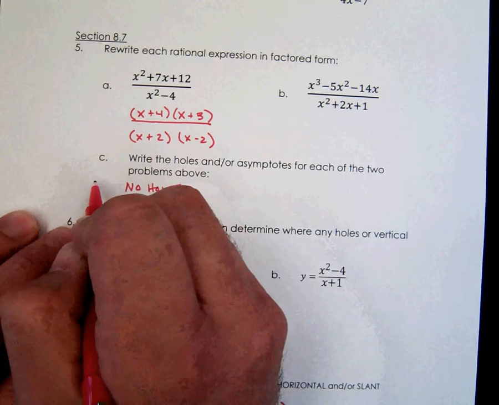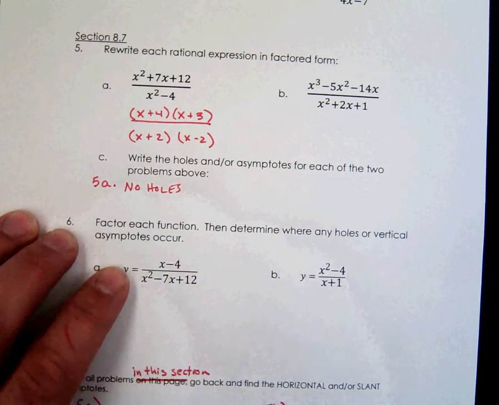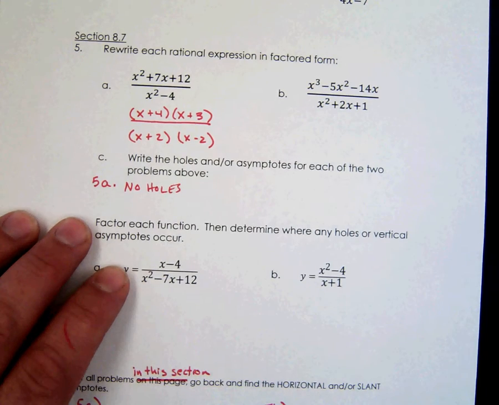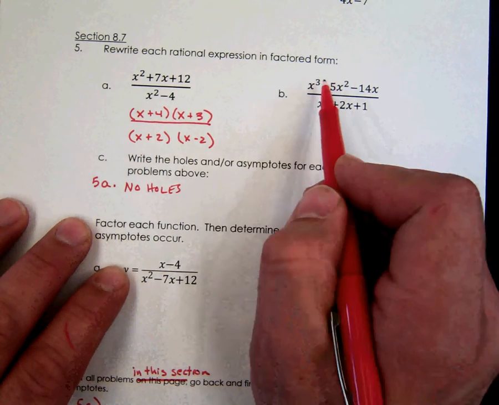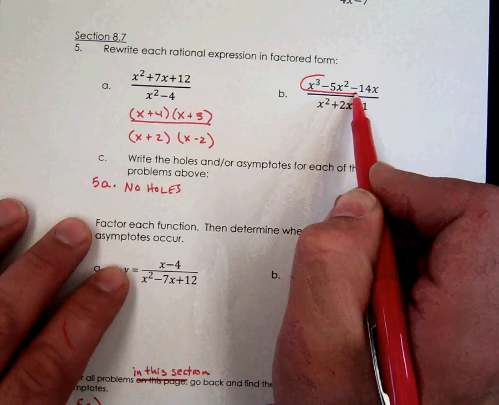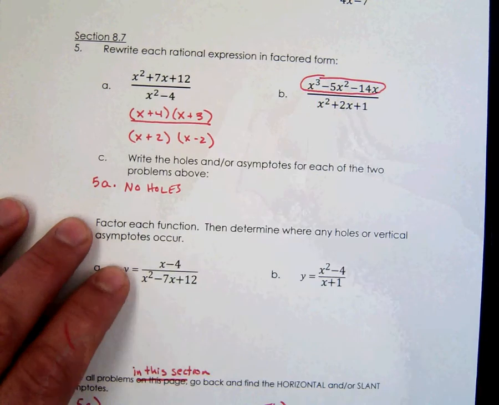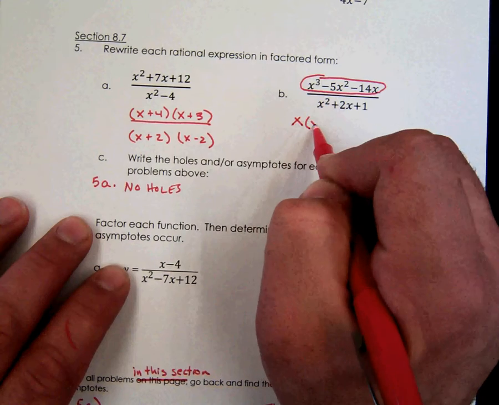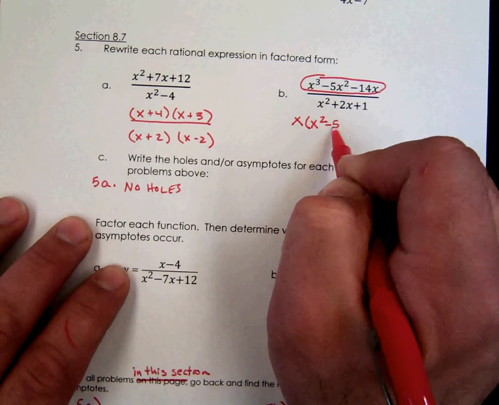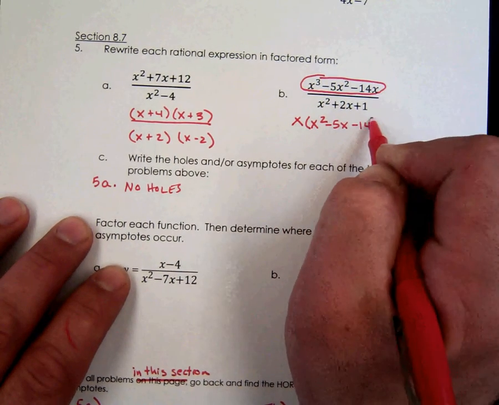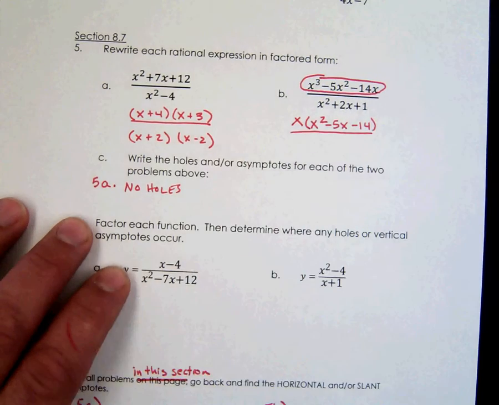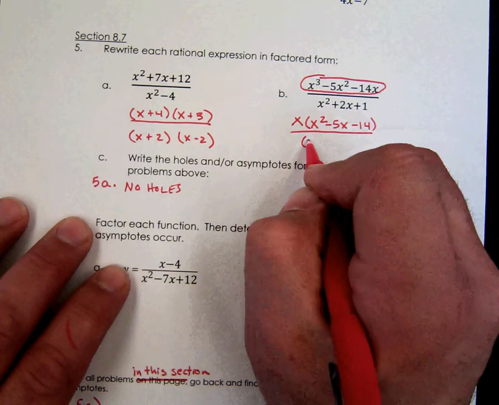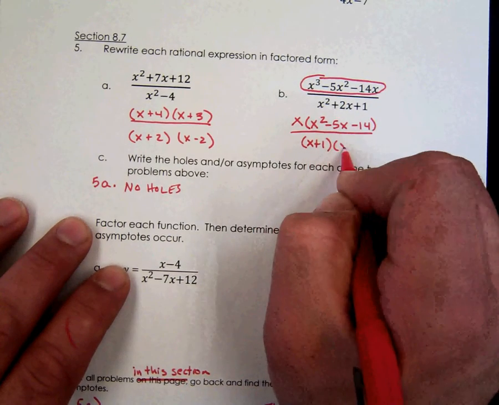Okay, so from 5a, we know that there will be no holes in the graph. Let's talk about b. The one thing that you need to keep in mind when you're factoring, if everybody has an x in them, you take that common x out, then you factor the remaining part that's in the parentheses. We'll do that in the next step. Let's go ahead and factor the bottom while we're here. X plus 1 times x plus 1.